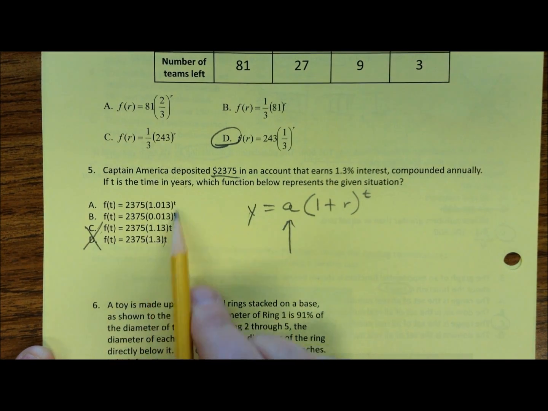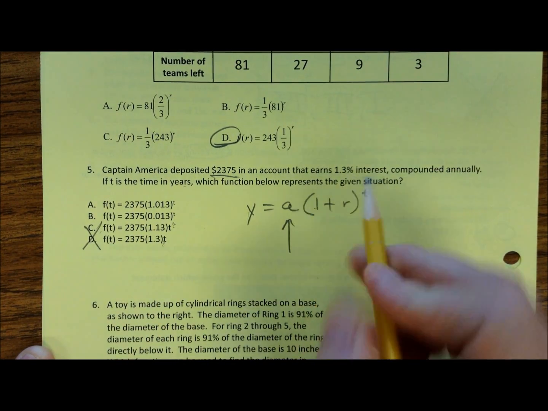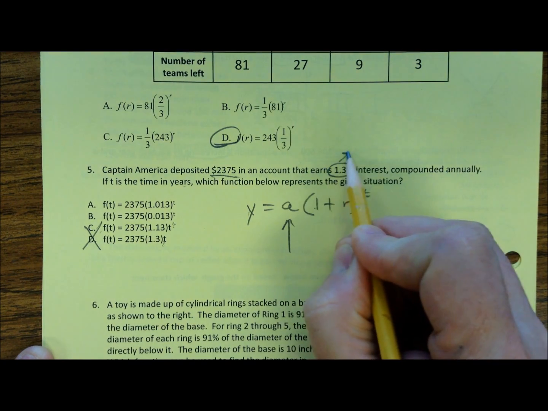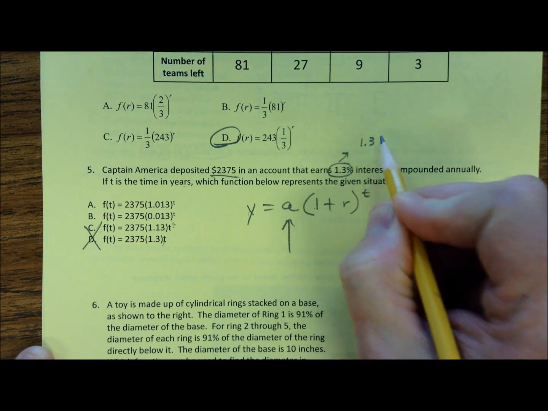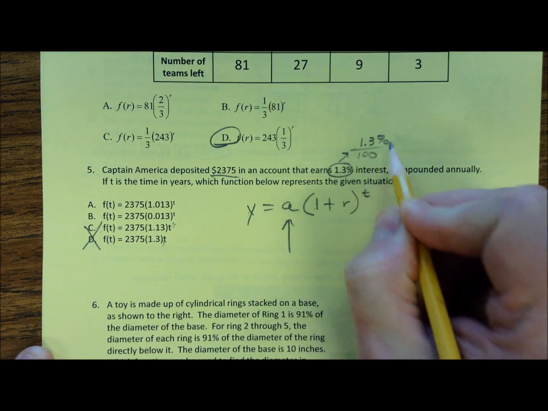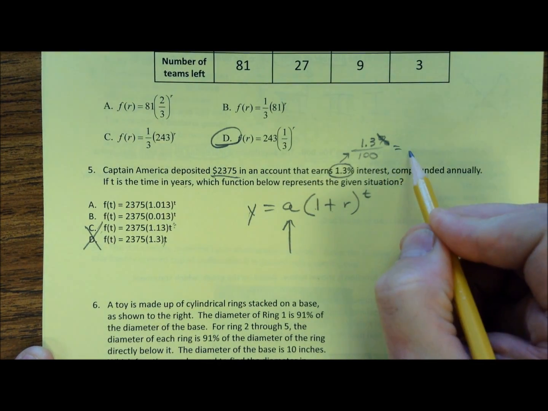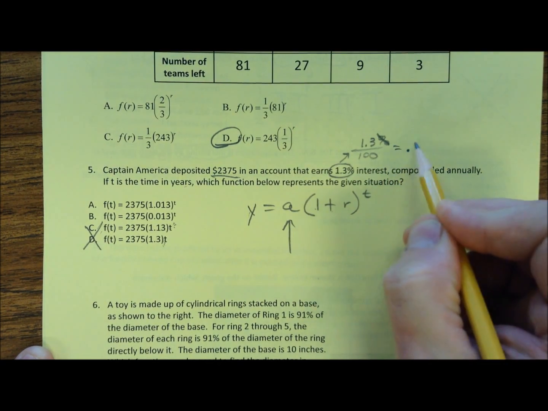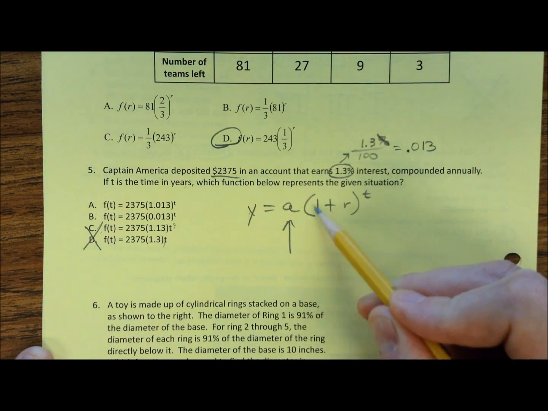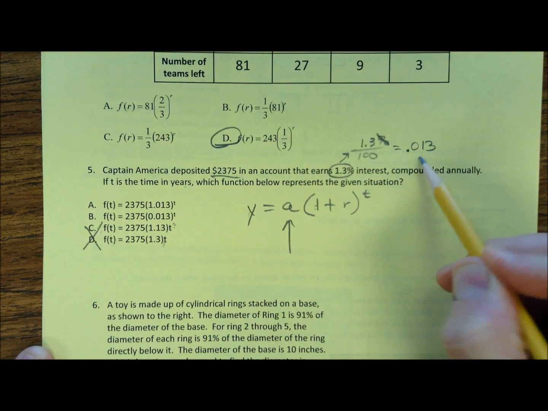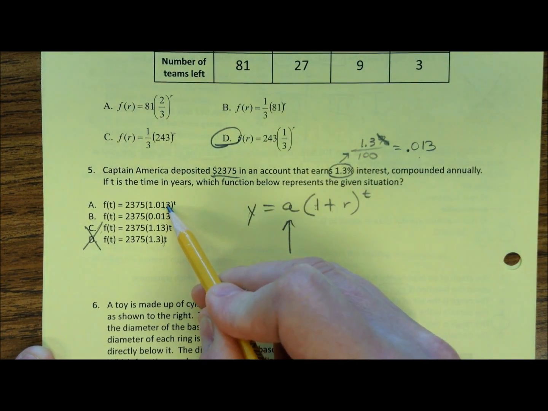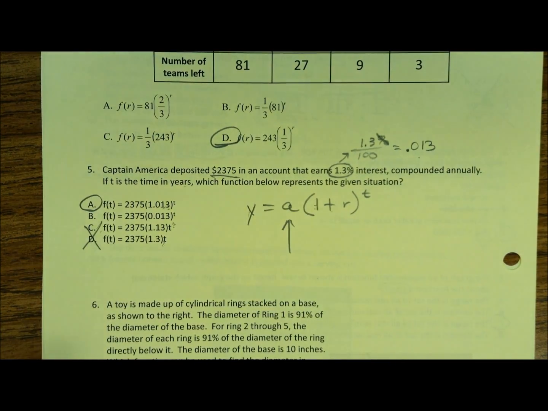All right, so all we got to do is make sure that we add 1 to this number written as a decimal. Now remember, if we take this and divide it by 100, drop the percent sign, that's going to give me the proper decimal every time. So if I add 1 plus 0.03, we get this guy right here. Let's pick answer A.